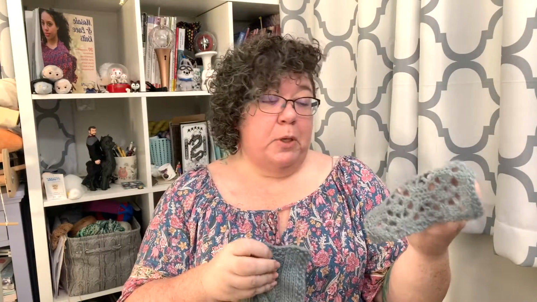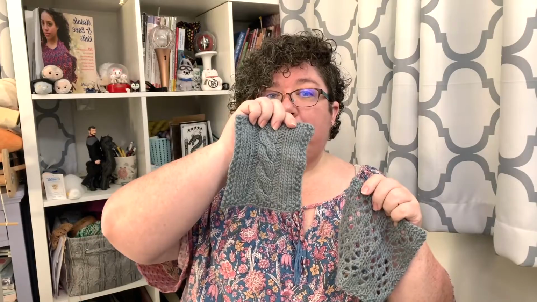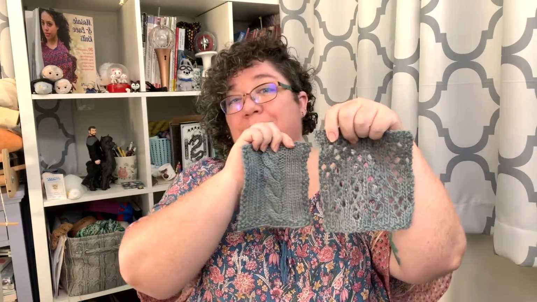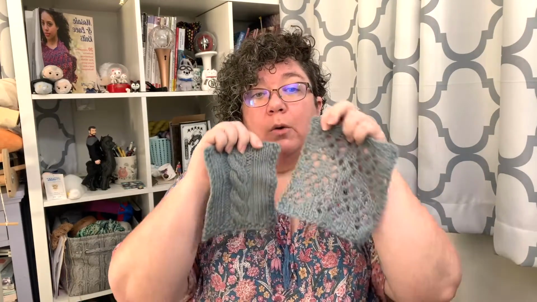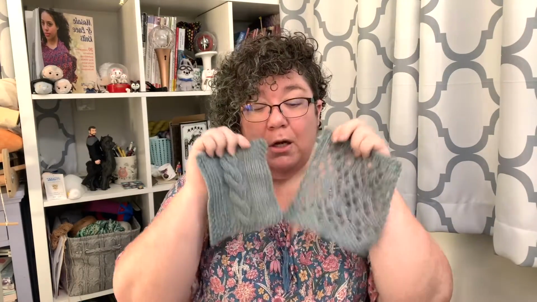Now, I've seen people do some really fun stuff where it's like, okay, we're taking our same imaginary stockinette sweater. Well, maybe you add a panel of cables, but then put some lace on either side of the cables so they can cancel each other out and get you back to square one as far as fit goes.